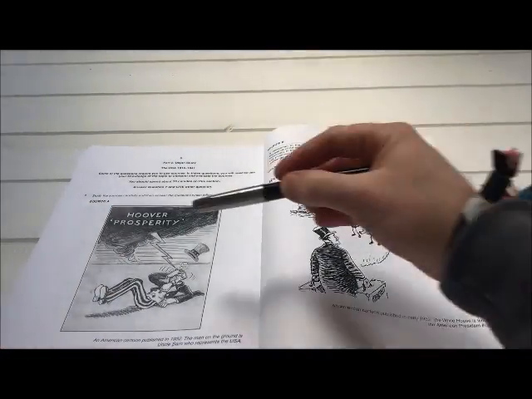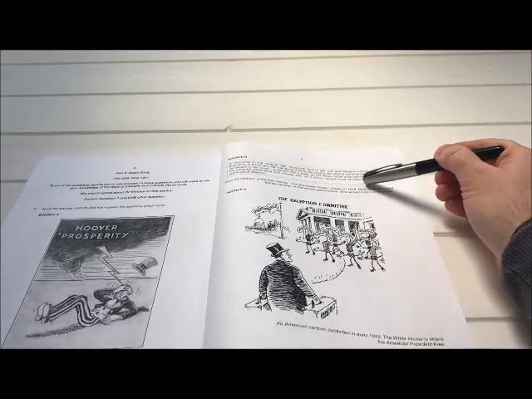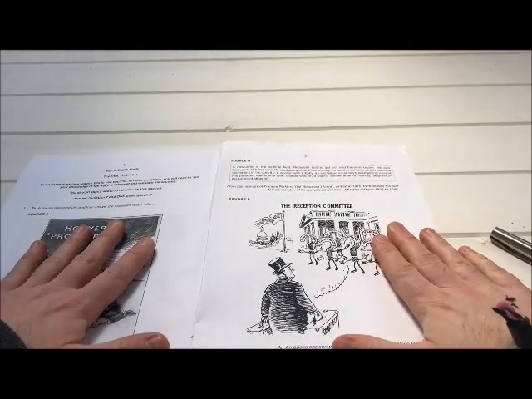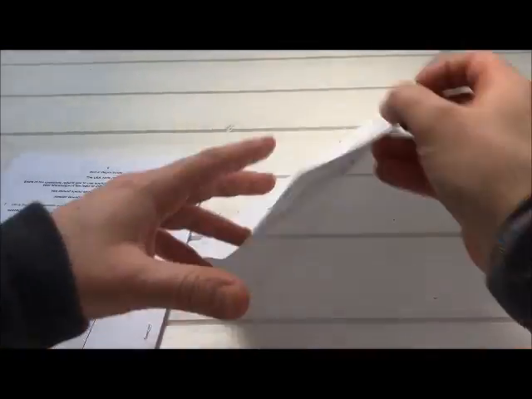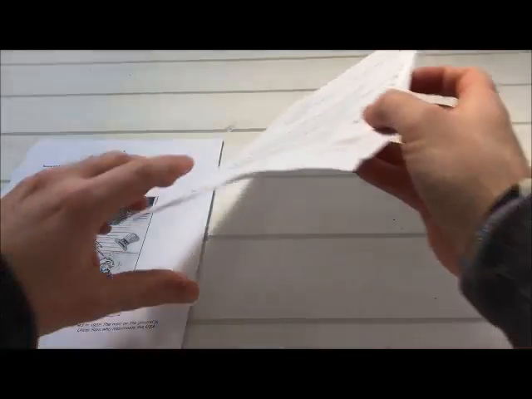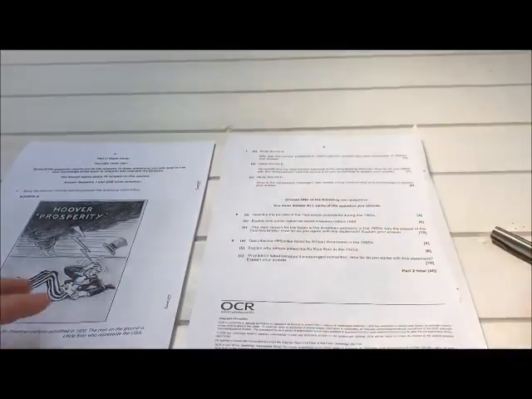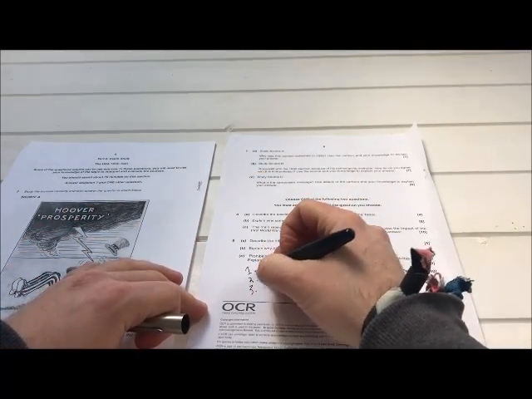First, split the cartoon or sources into 4 and read through all of the text and underline all of the key parts. Remember, if you want to, you can always take apart the exam booklets so that you can see all of the questions. That makes it a bit easier just to read the questions and compare them to the sources. Again, make a note of the 3 golden rules. Make sure that you use these in all source questions.